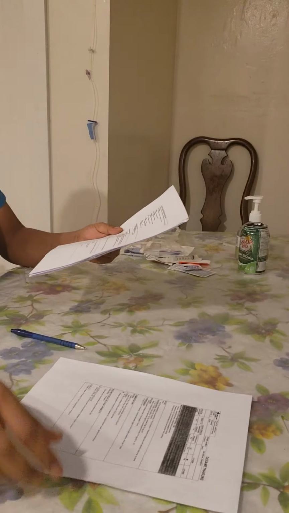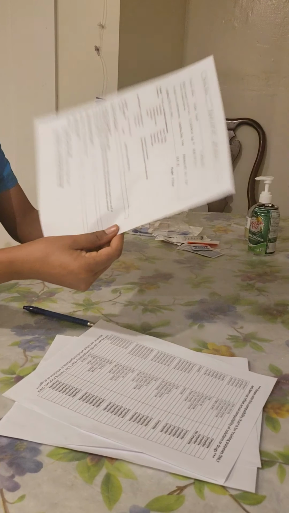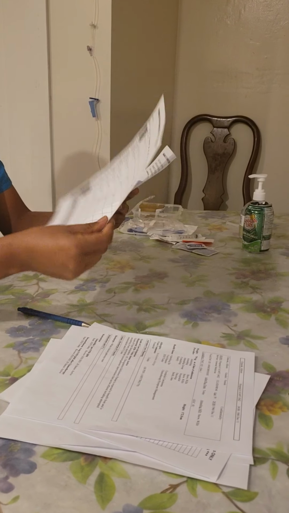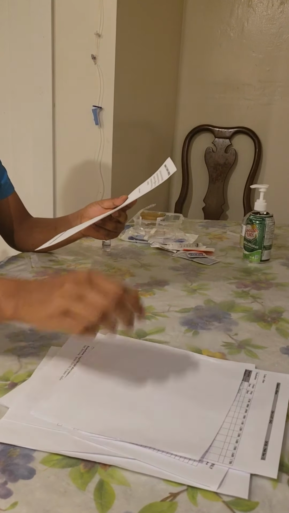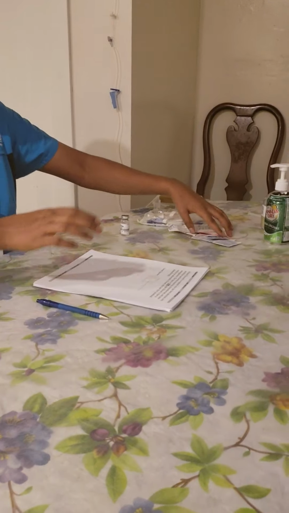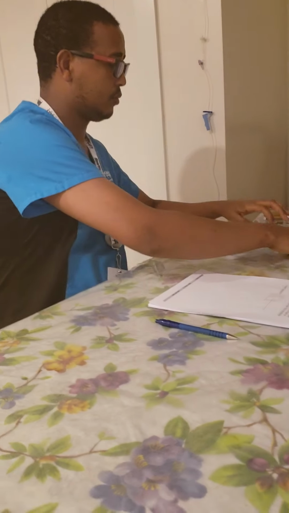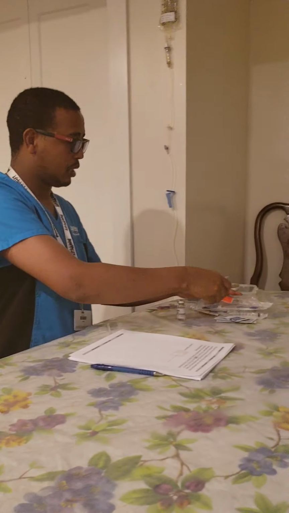Then I'm going to show you that all my papers are not pre-written. My labeling is not written on it. The next step is I'm going to start. First, all my supplies are here.